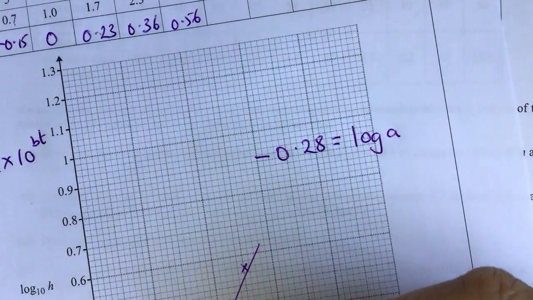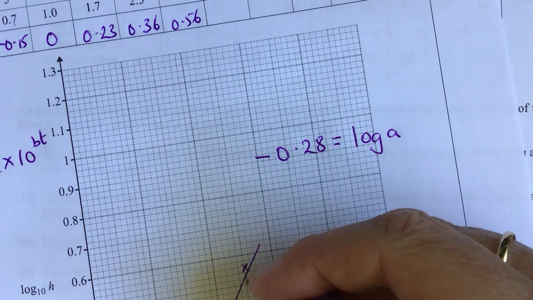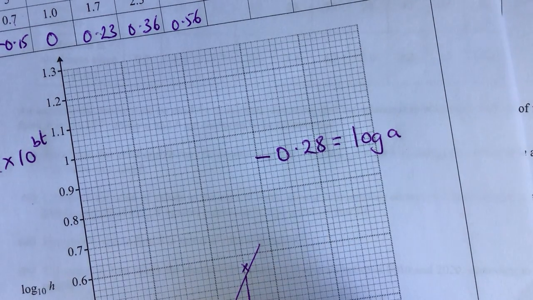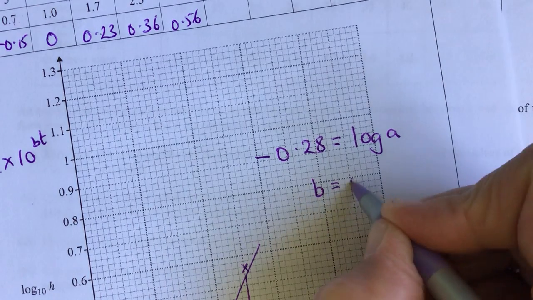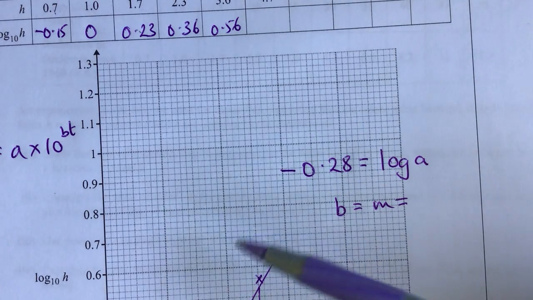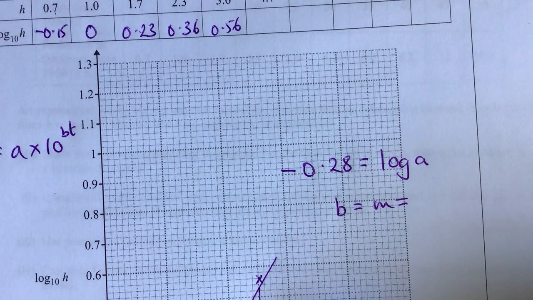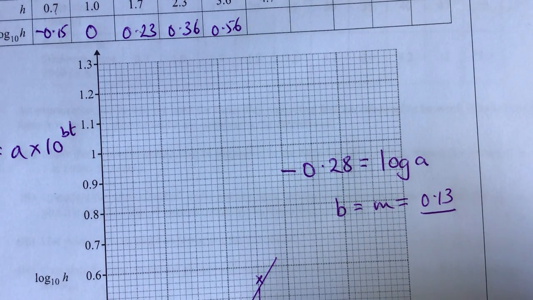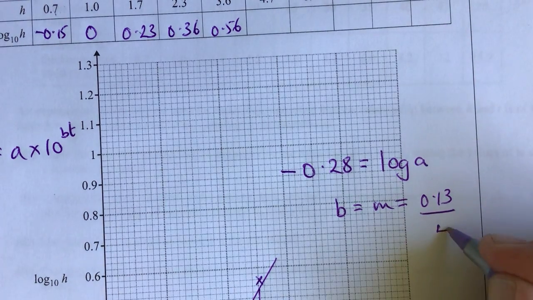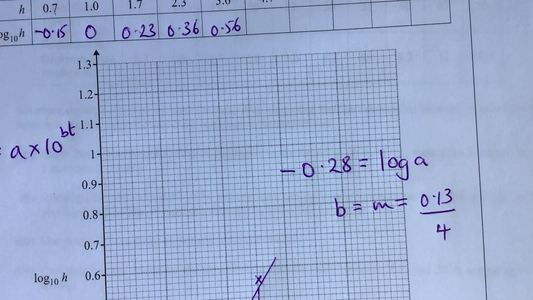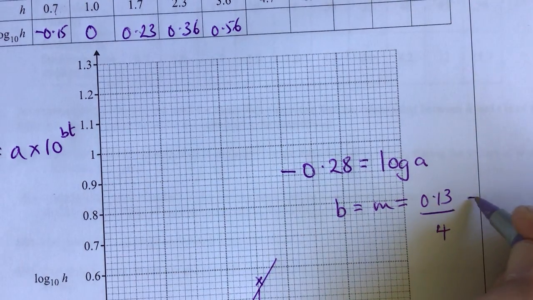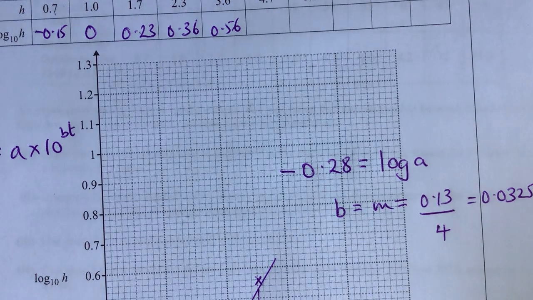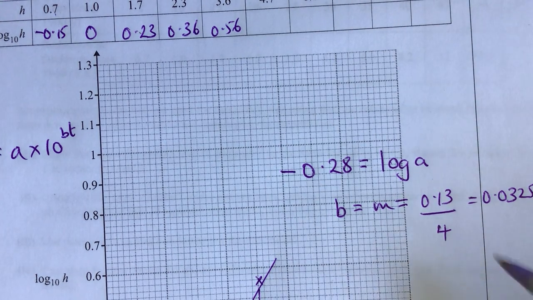And the gradient, so for the gradient you just need to draw a right angle triangle. Okay, so b is the gradient. And in this case, that's 0.13 divided by 4, which is 0.0325. Okay, so I've got my gradient.